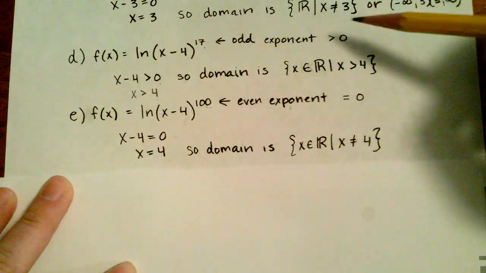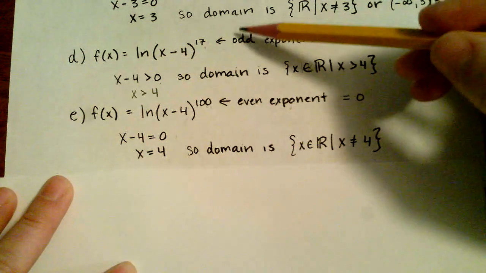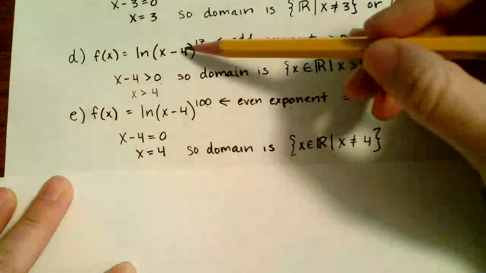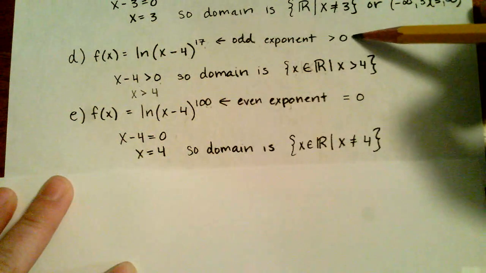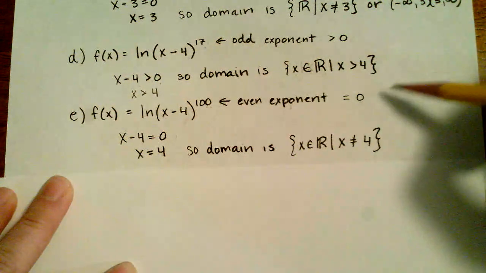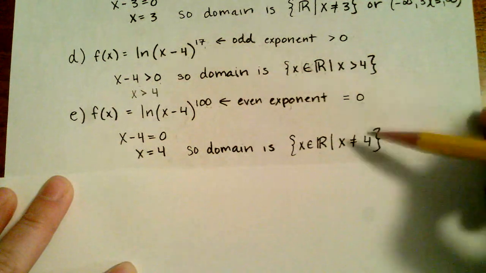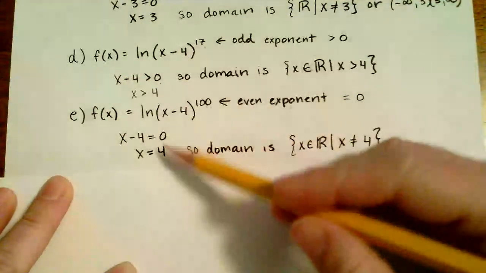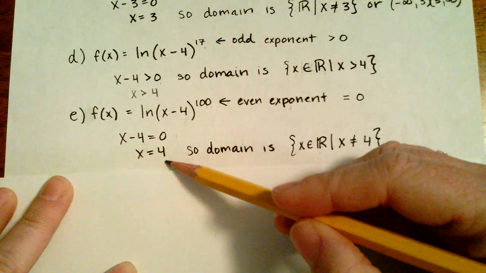Okay, so important here, if you have an odd exponent, you're setting your factor greater than 0. If you have an even exponent, you're setting your factor equal to 0, and you are excluding the value that you get in your equation.